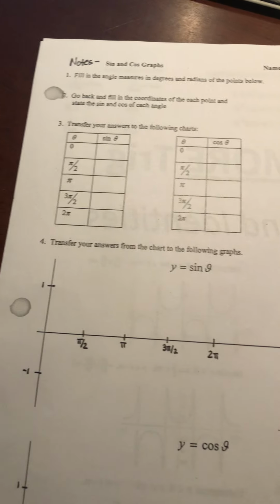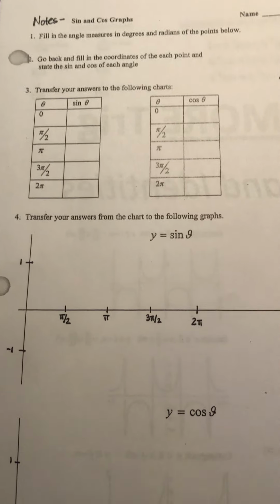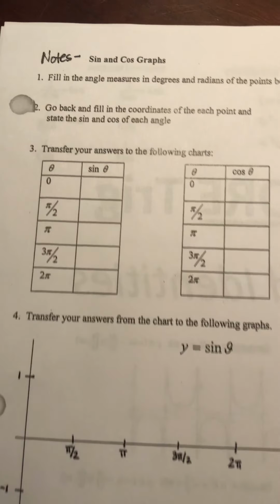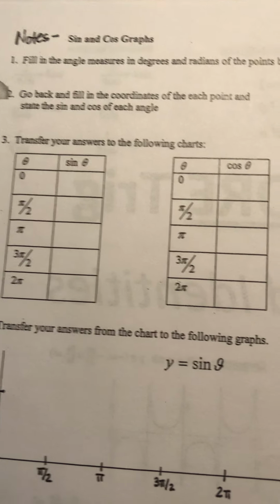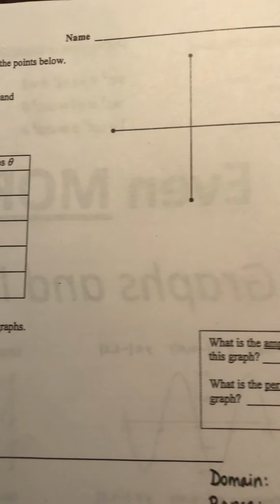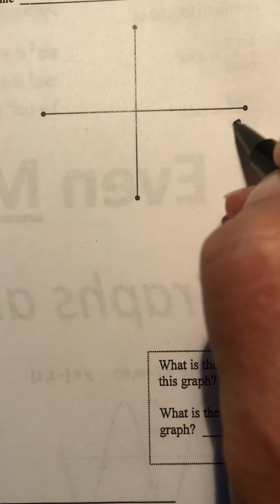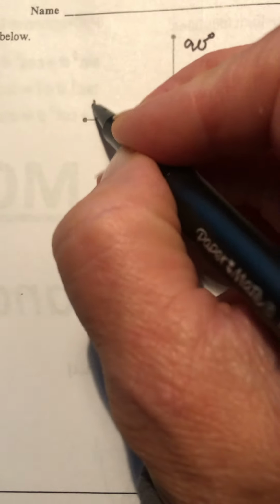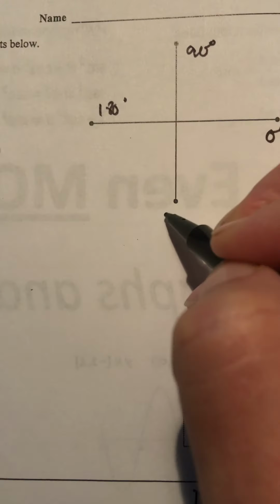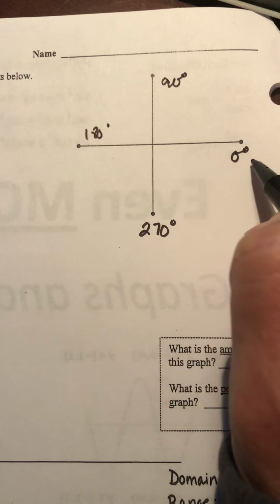All right, today is a really big day where we finally, I know you've been waiting for it, learn how to graph sine and cosine waves. What we start off doing is going over our main angles that we remember. 0, we'll just do them in degrees, 90, 180, 270, also 360.